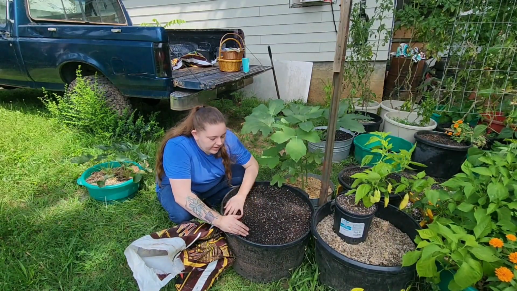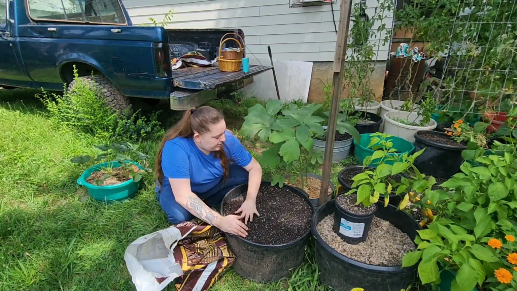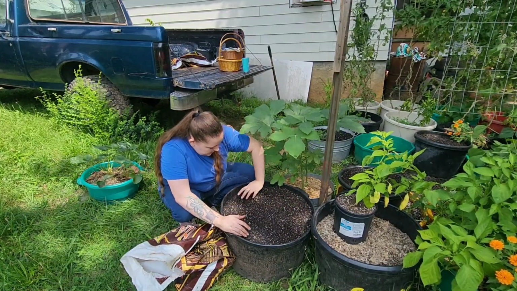Does anybody else love the way the soil feels in their hands, especially when you know that it's brand new and there's no bugs in it, hopefully.